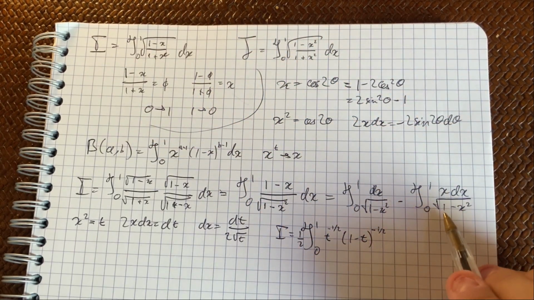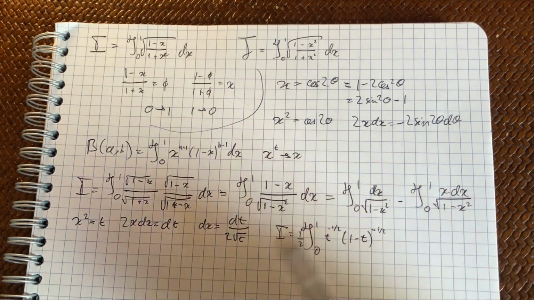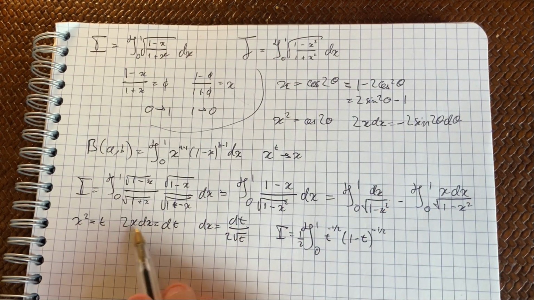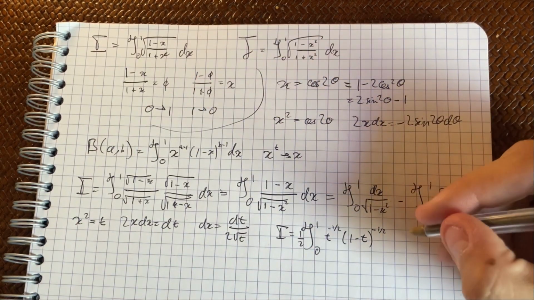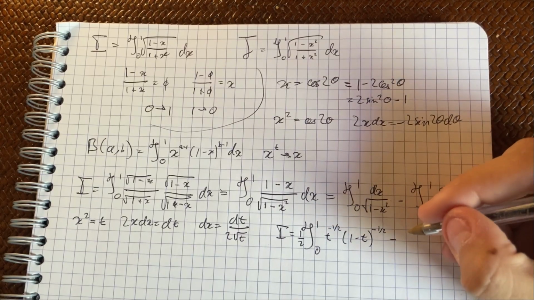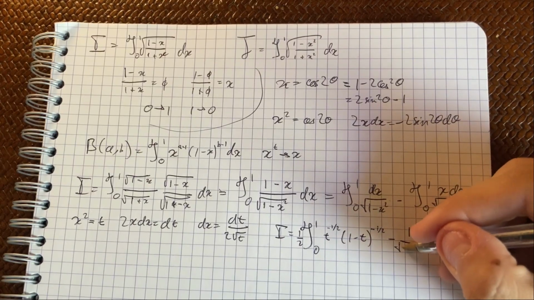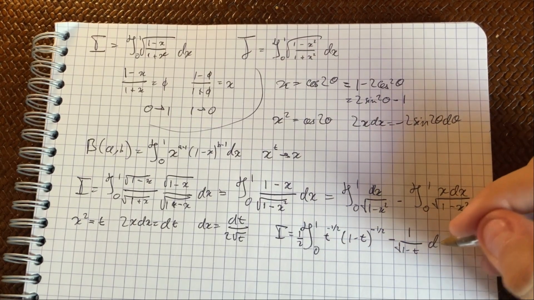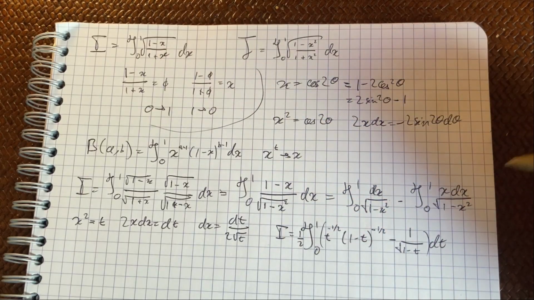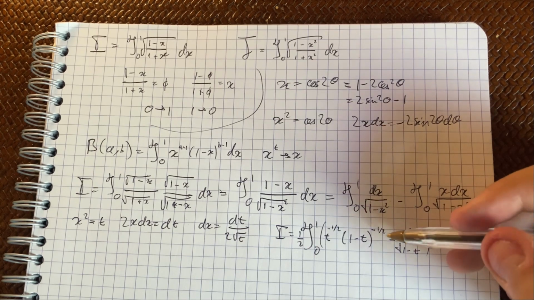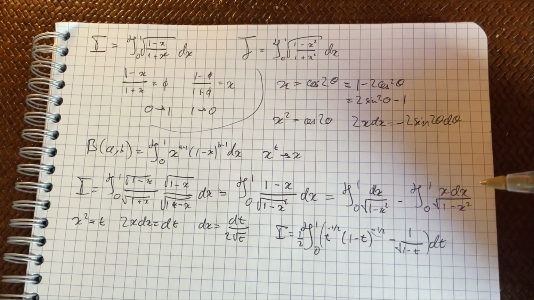And our second integral, we have x, which is square root t, and then we have it easier, we have here x dx being equal to dt by 2. So we just have minus 1 by square root 1 minus t, and then we have a dt, and 1 by square root 1 minus t is nothing but 1 minus t to the negative 1/2, the same power as here.